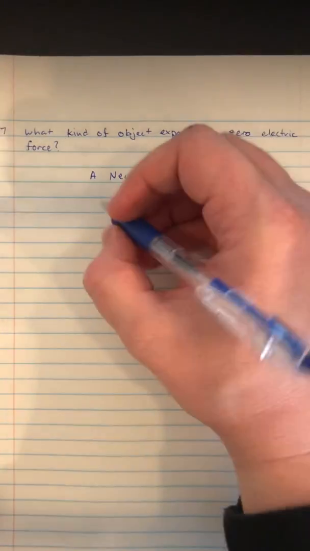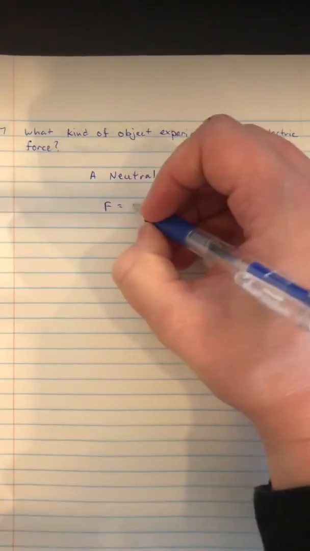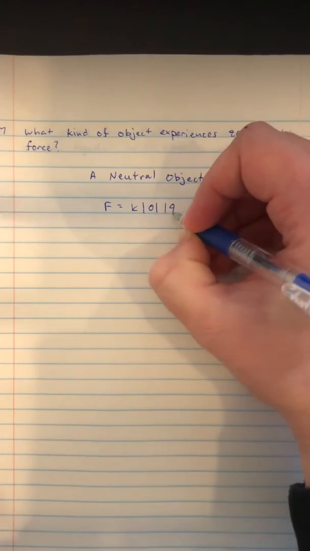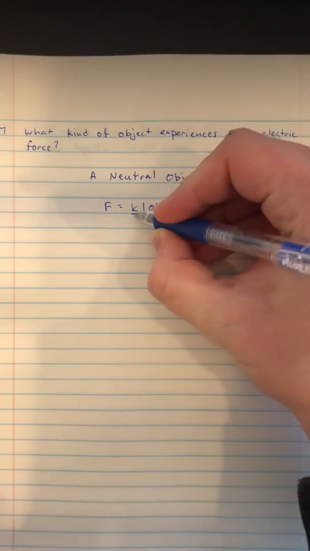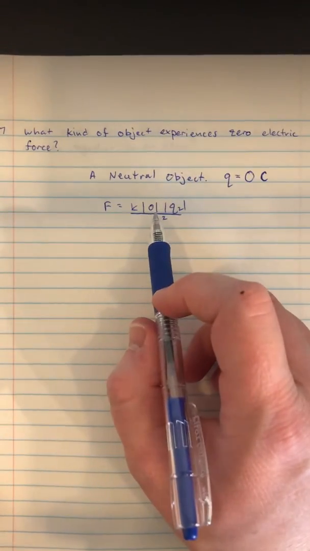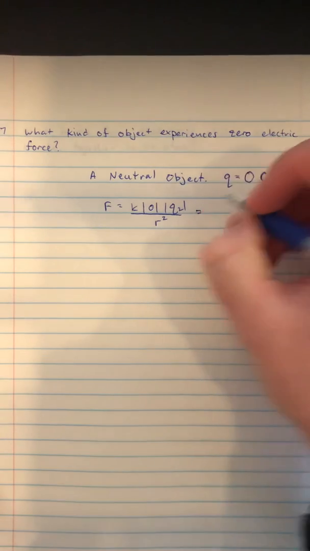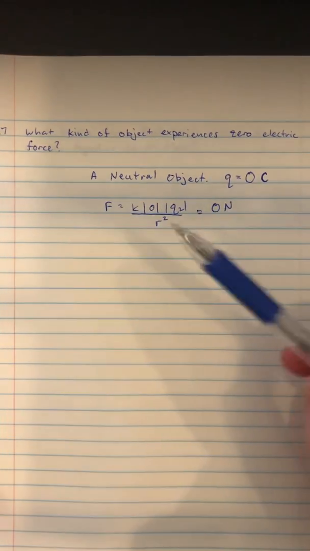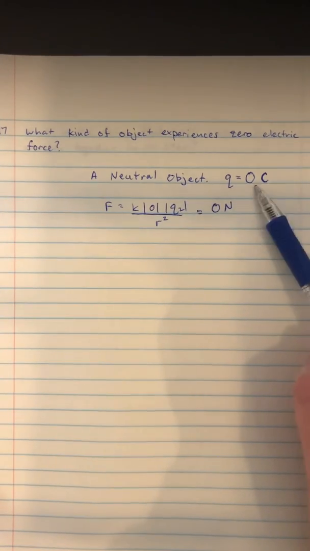And if we put 0 coulombs into our electric force equation, F equals k times the absolute value of Q1 times Q2 divided by r squared, if there's a 0 in there, what does this come out to? It comes out to 0. It'll always be 0. So when we have a neutral object, Q equals 0, we're always going to get a force of 0.